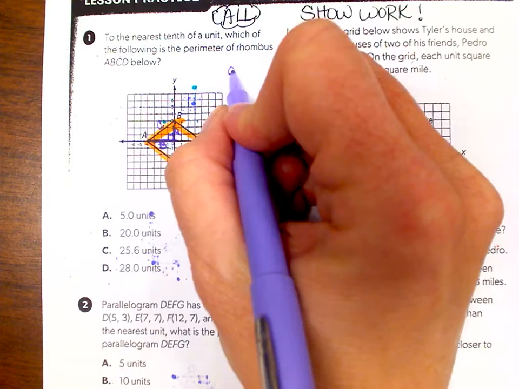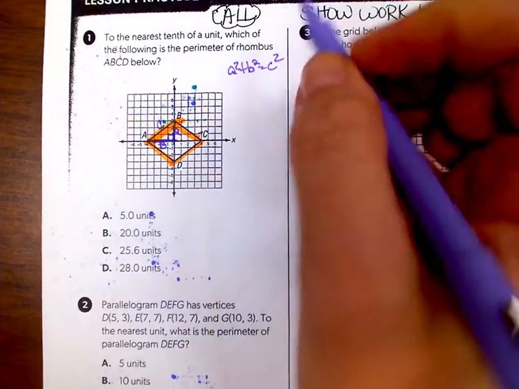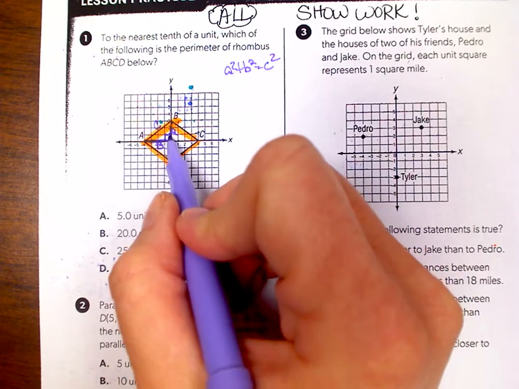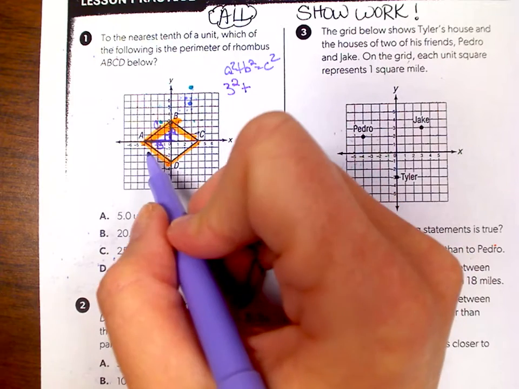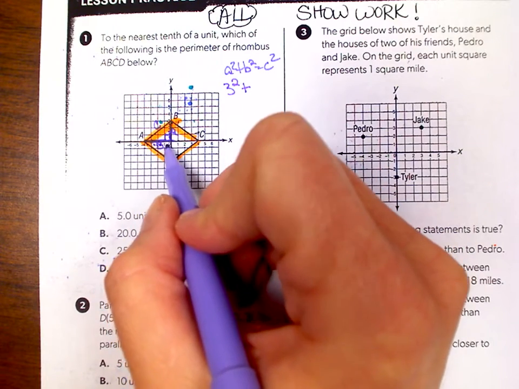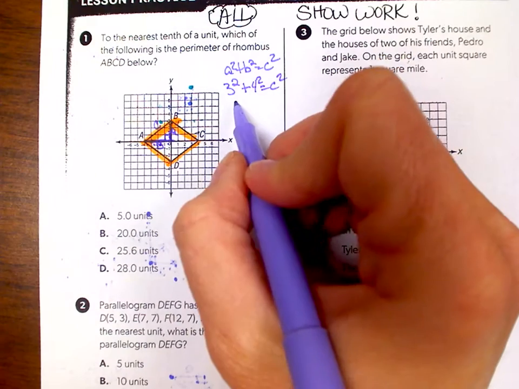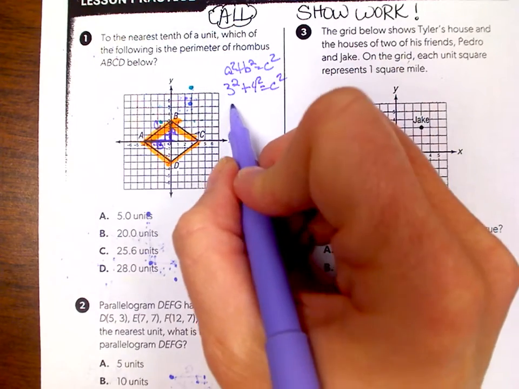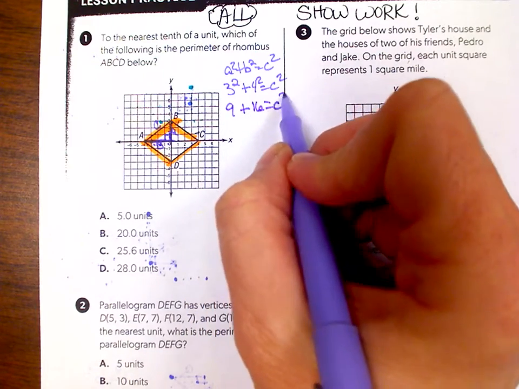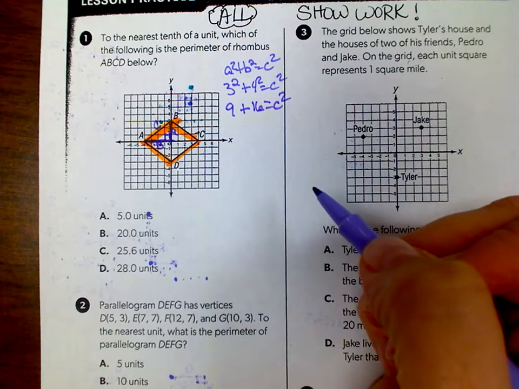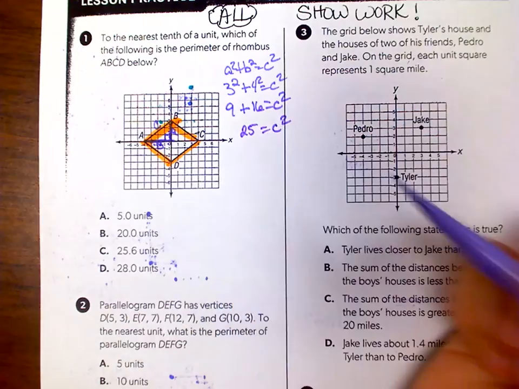So A squared plus B squared equals C squared. A squared would be 3 plus B squared 4 equals C squared. 3 squared is 9. 4 squared is 16. 9 plus 16 is 25 equals C squared.